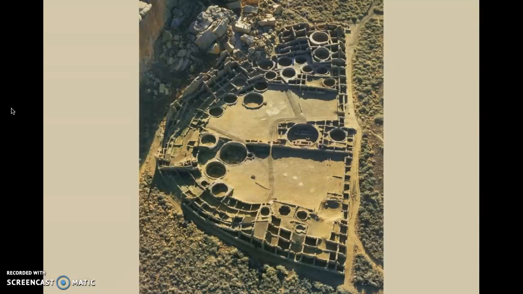The largest of their structures, Pueblo Bonito, pictured here, in Chaco Canyon, New Mexico, was about 5 stories high and had over 600 rooms. Not until the 1880s was a dwelling of comparable size constructed in the United States.